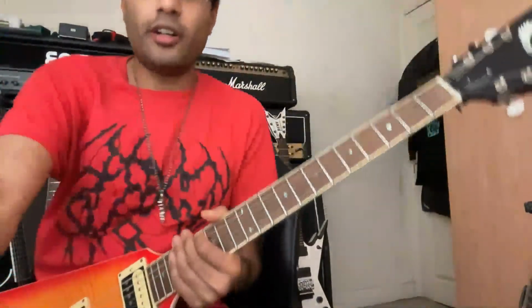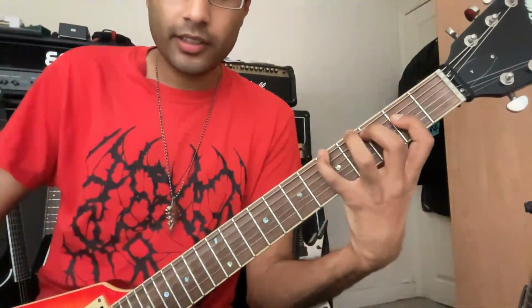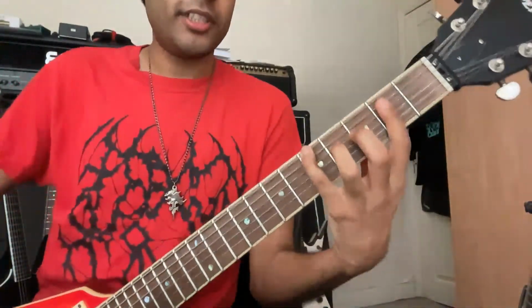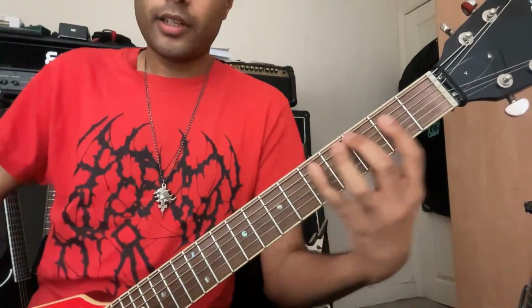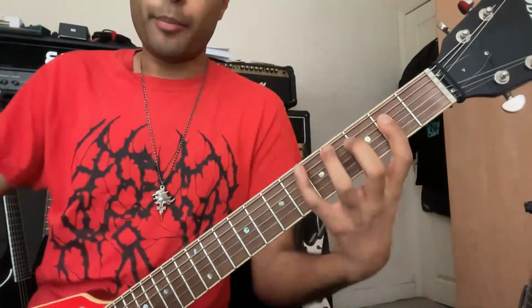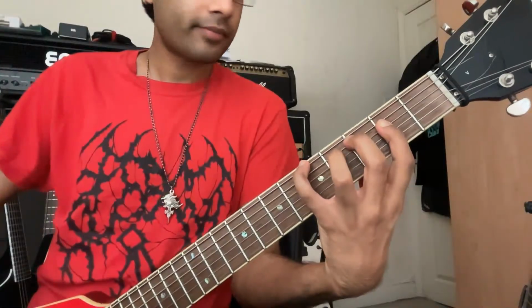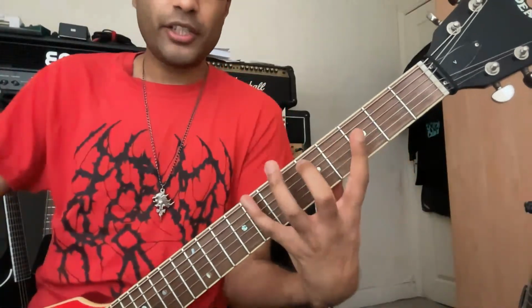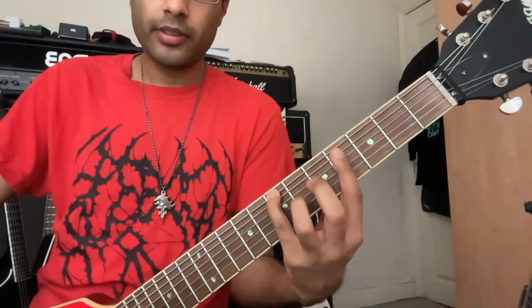Let's get back to the guitar. The minor triad chord shape consists of a root note, minor third, and a perfect fifth. A diminished chord has a root note.